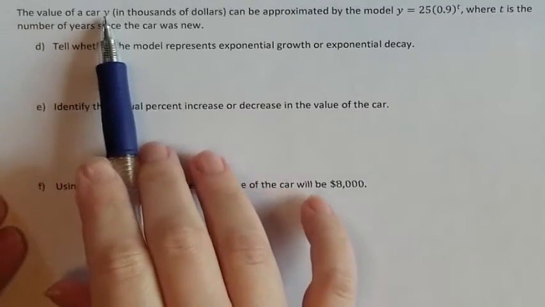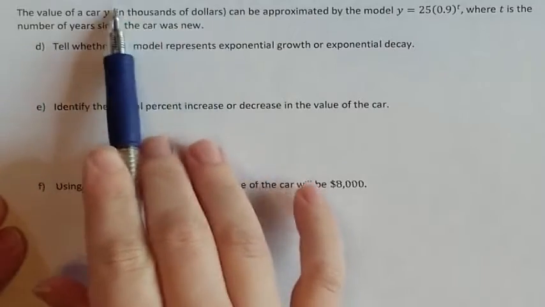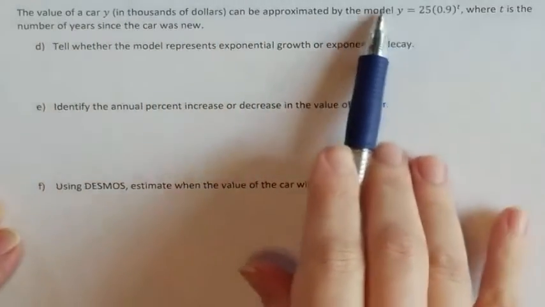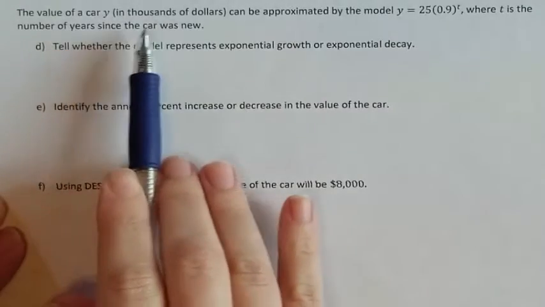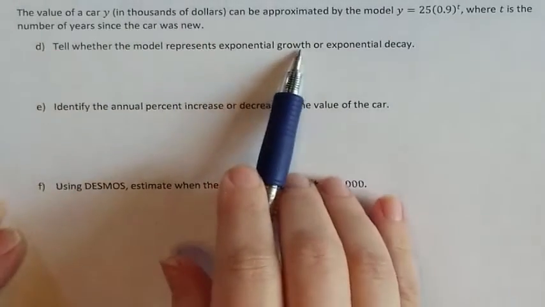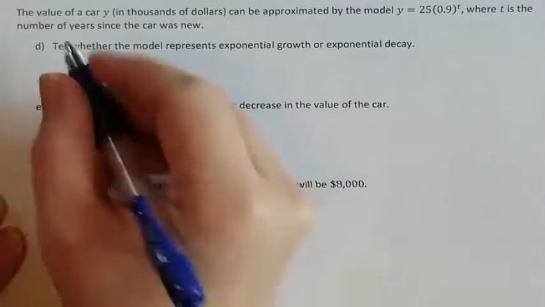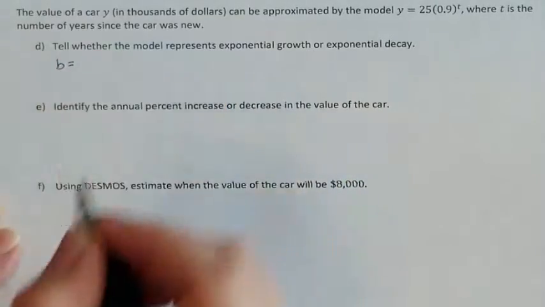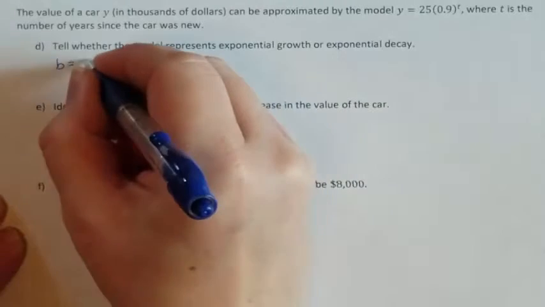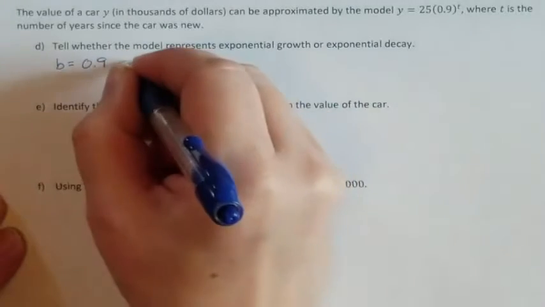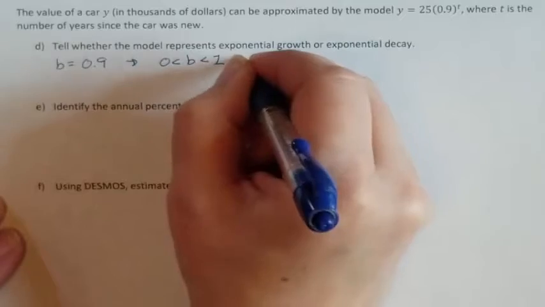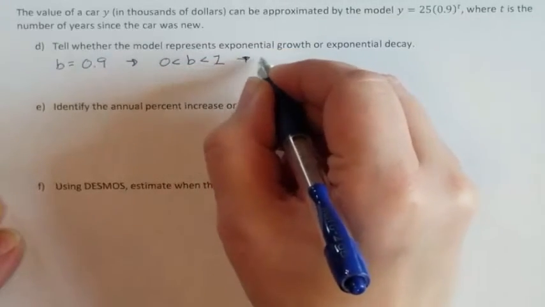So we're looking at another car where Y does represent thousands of dollars, and it can be approximated by using this model. T is still the number of years after we've purchased the car. So first question, is it an exponential growth or an exponential decay? We find that by identifying B. B is the value always with the exponent. My B is 0.9. Because B is between 0 and 1, I know this is going to be an exponential decay.